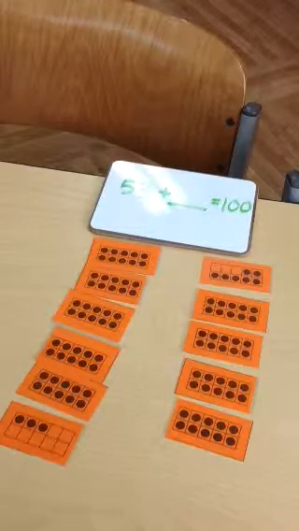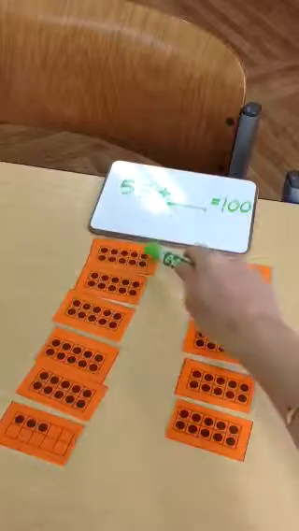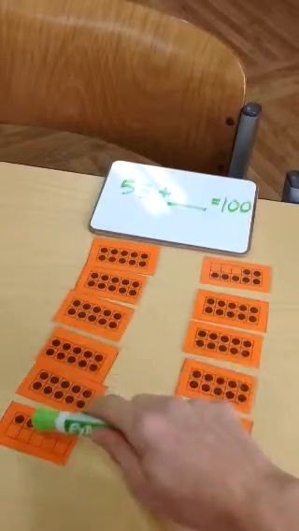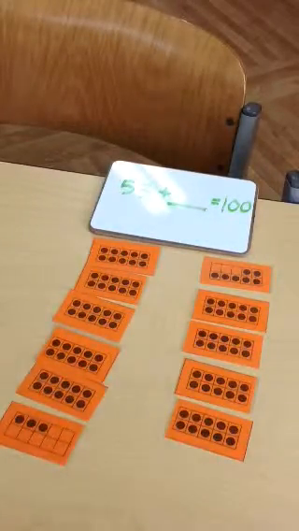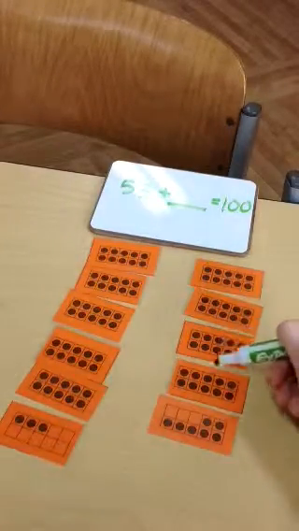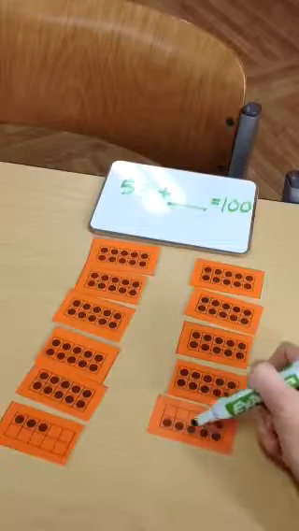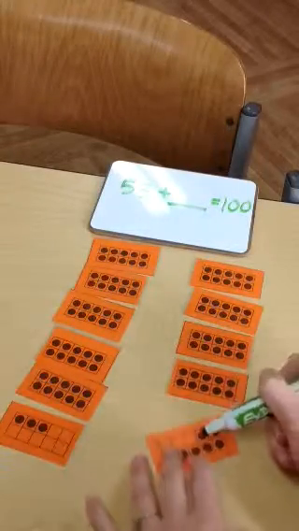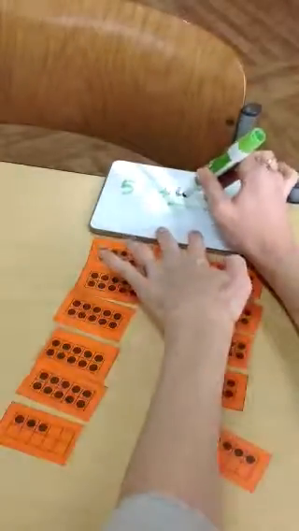The 2 parts I'm adding, part, whole, part, was 10, 20, 30, 40, 50, 53. And the other part, I'll move this ones down to the bottom, 10, 20, 30, 40, 41, 42, 43, 44, 45, 46, 47. 47 is my missing part.